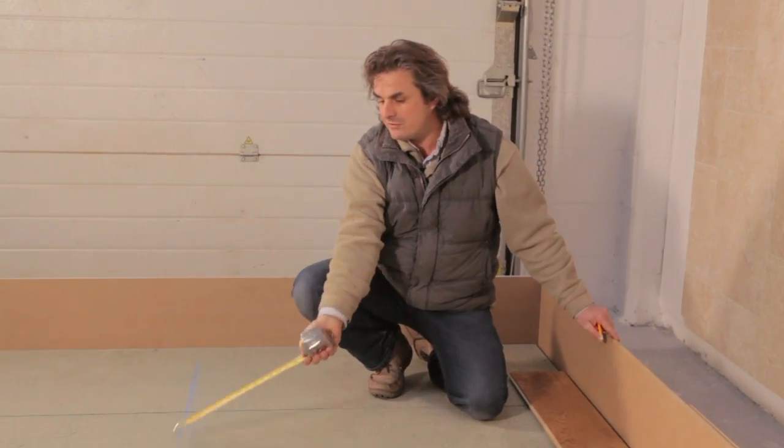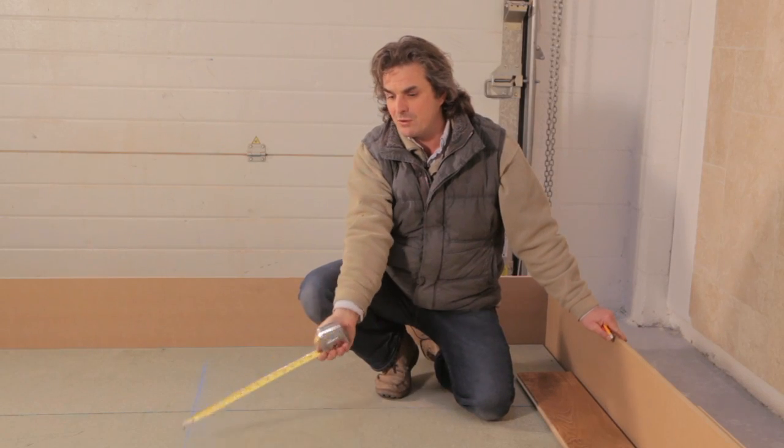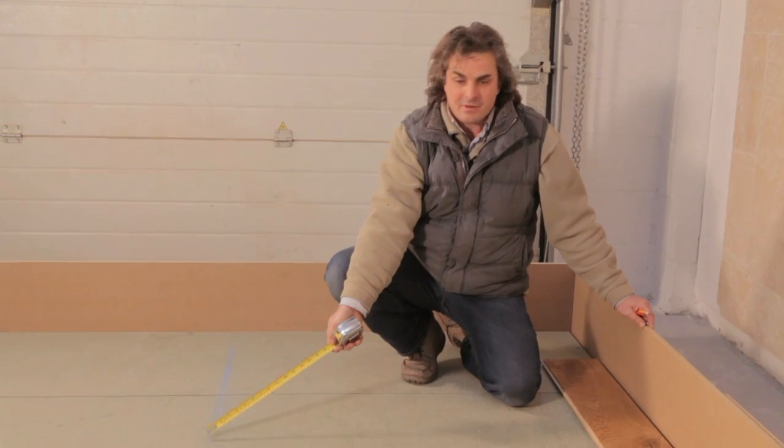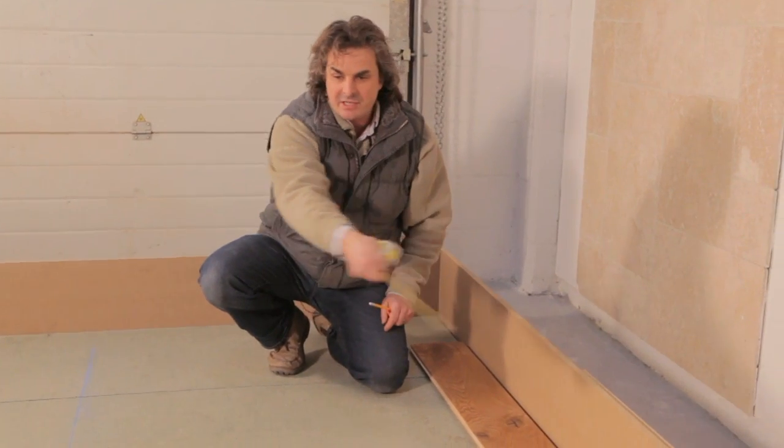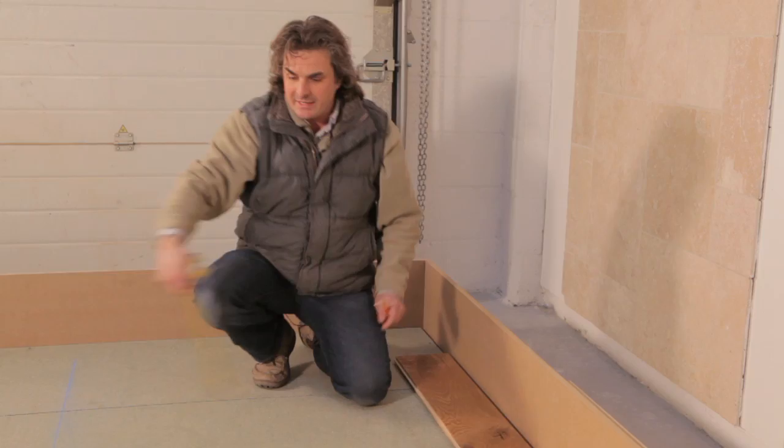Okay, so we put our centre line with our chalk line down the middle of the room, and we are now set our board up over here so that the front edge of the board is an equal distance from the chalk line up there as it is up here.